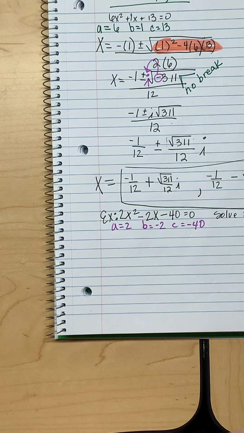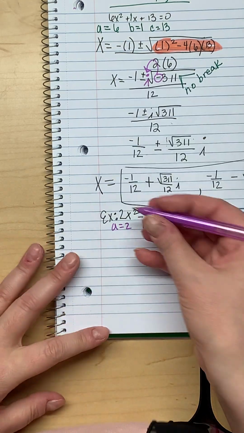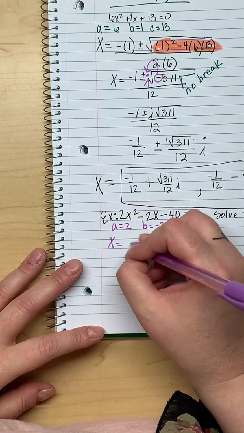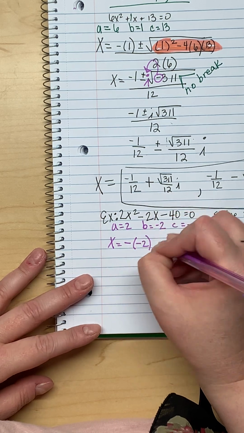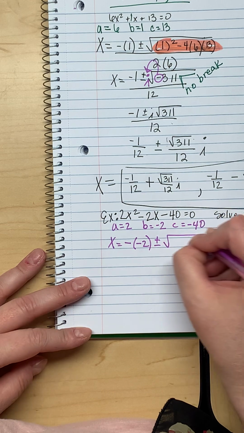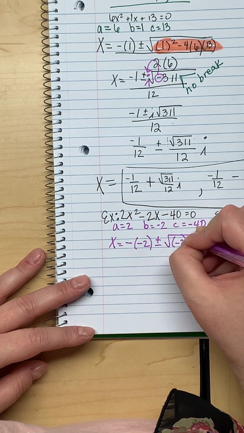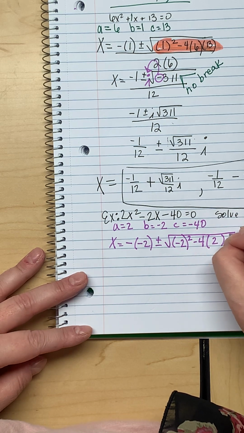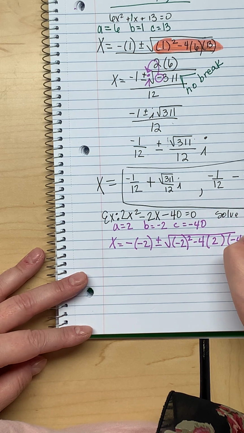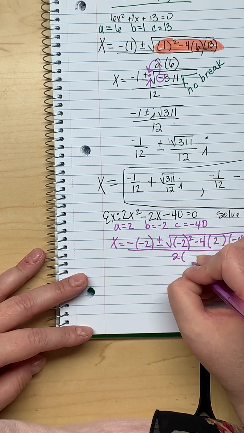Next, I plug it into this formula with the parentheses. So I get x equals negative, open parentheses, my b, plus minus square root, open parentheses, my b, squared minus 4, parentheses, my a, parentheses, my negative 40, all over 2 parentheses my a.